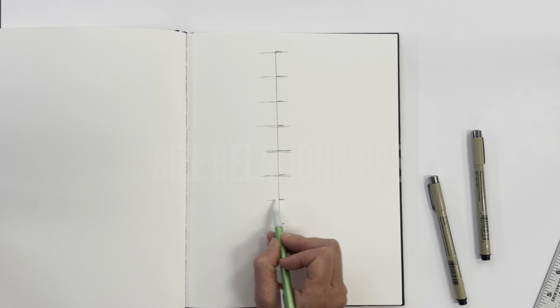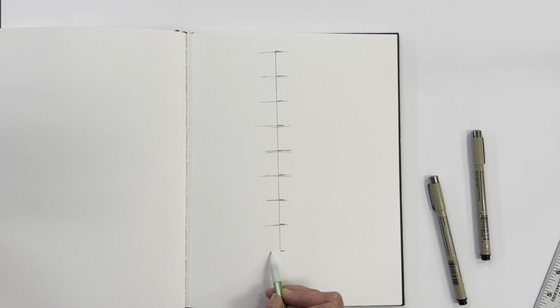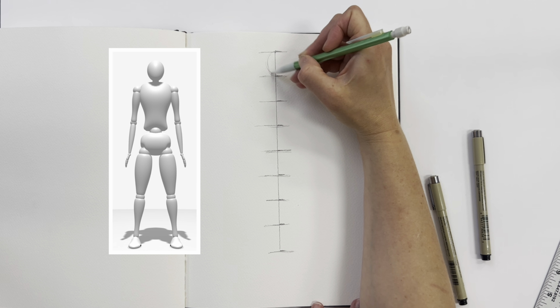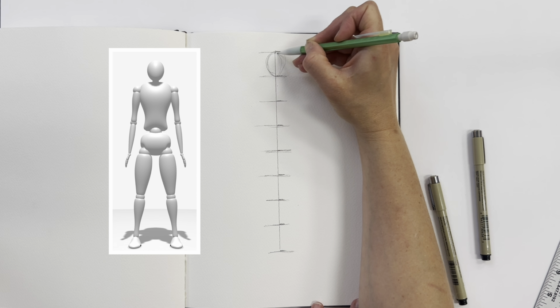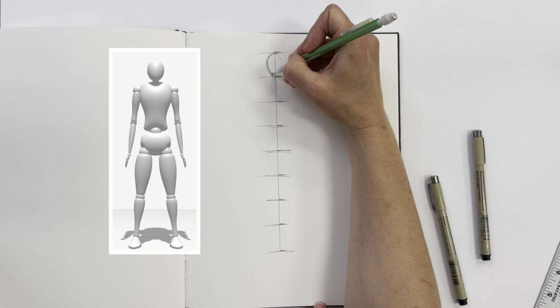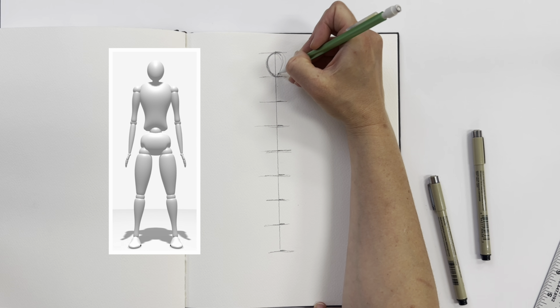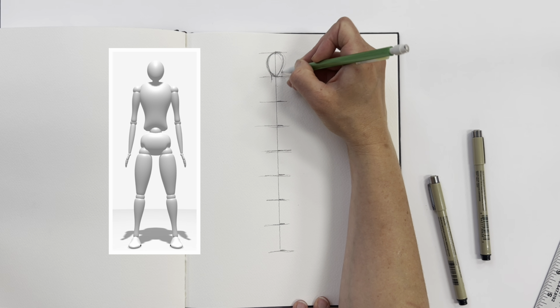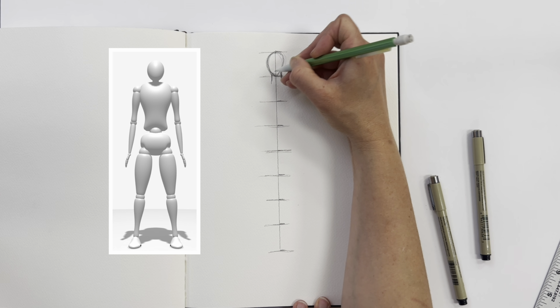And all those relationships will go back to the head. So the size of the head is going to be our unit of measurement. We're doing this very small in a sketchbook, a 1-inch scale. So in box number 1, you're going to draw an oval, and this will represent the human head. Probably a good idea to go ahead and number your sections so you don't have to go back and do it later. Your neck is then going to go down into box number 2.